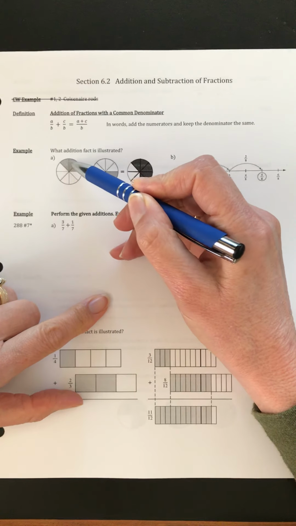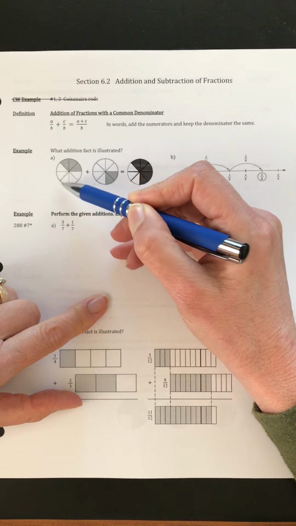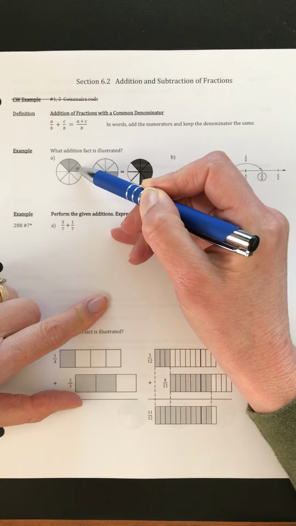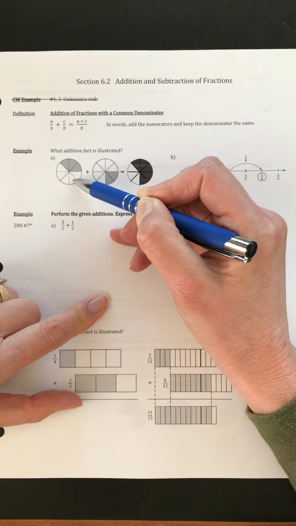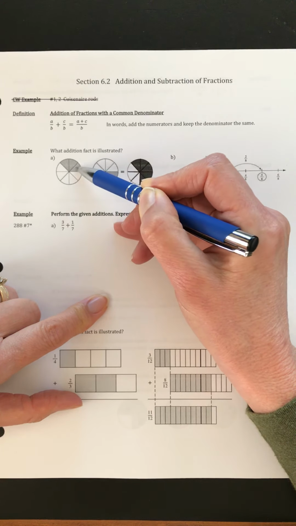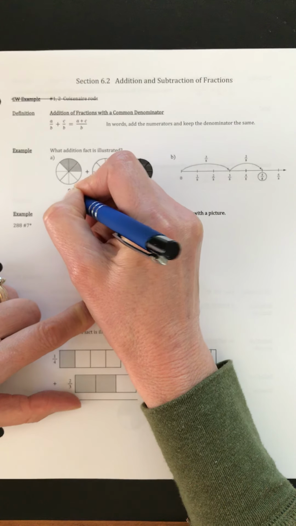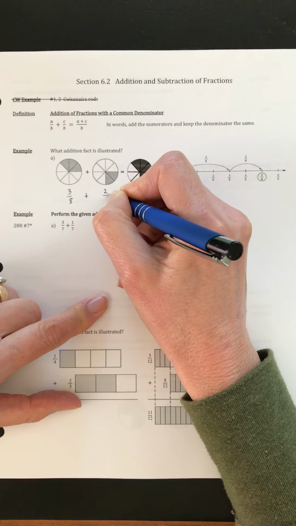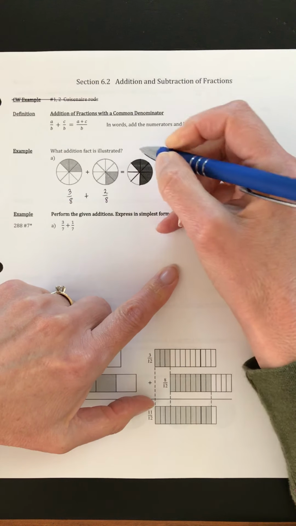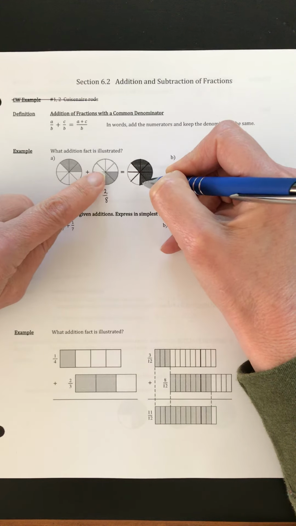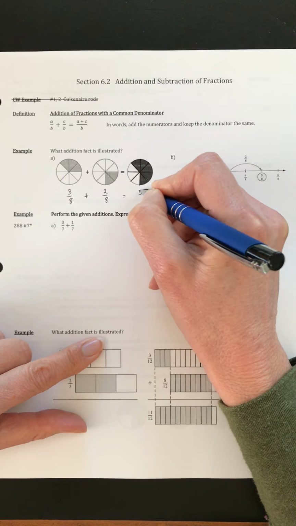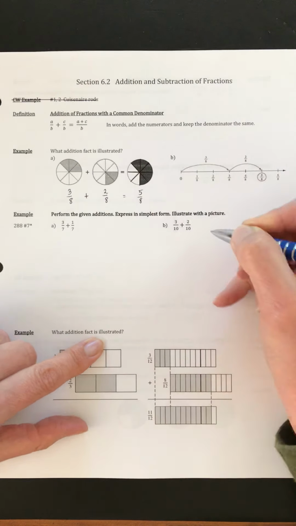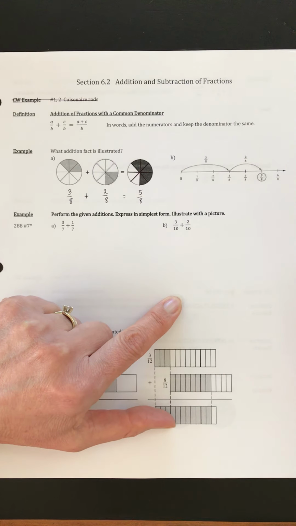If we have 3 pieces of the pie, let's talk about what fraction this would be. How many pieces is the whole pie divided into? 1, 2, 3, 4, 5, 6, 7, 8. So it's divided into eighths. We have 3 shaded, so we would say 3/8 plus, how many eighths here? 1, 2. 2/8 there. How many total? You take these 3, add on 2 more, that gives you 5. And notice that the pie is still divided into the same number of pieces, 8. So that's our answer. We add the numerators, keep the denominator the same.